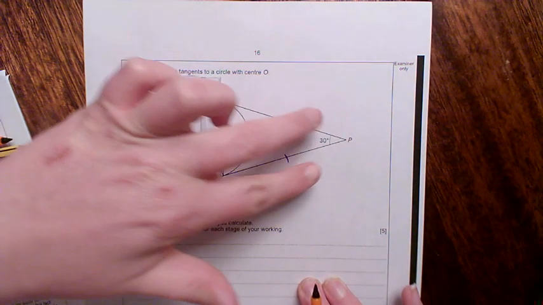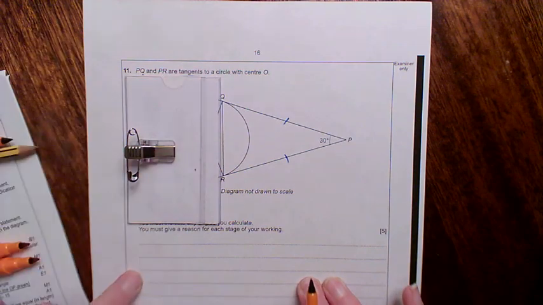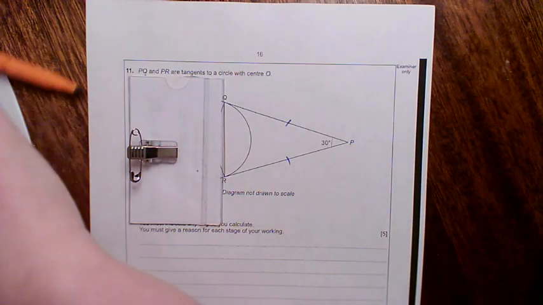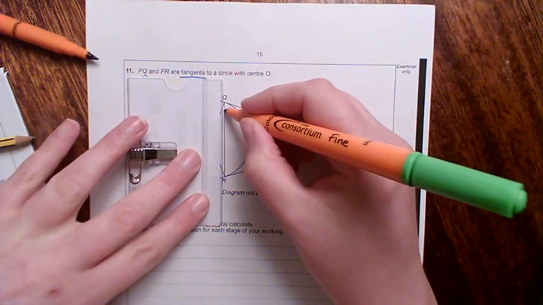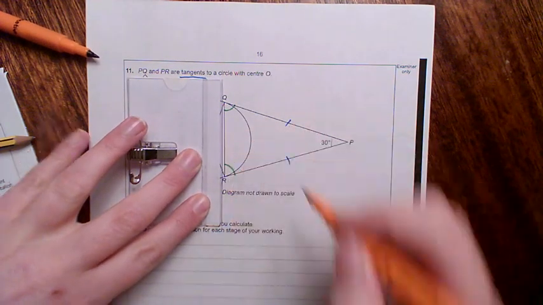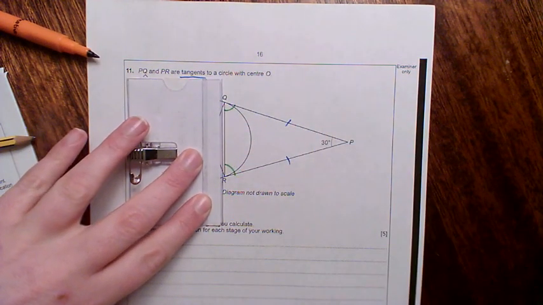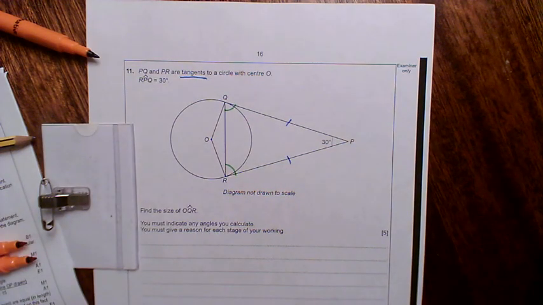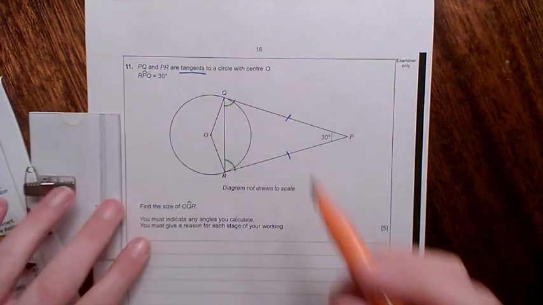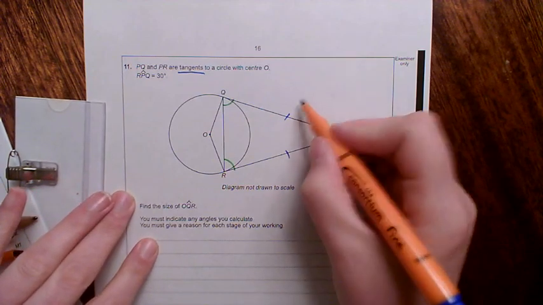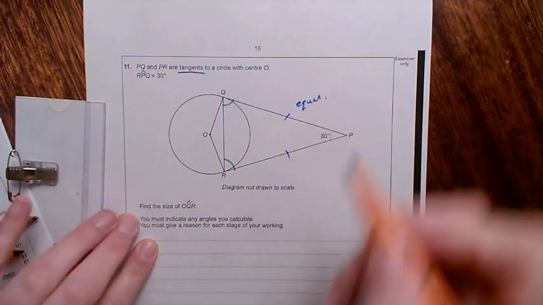Alright, so two equal lengths, but also, if I mark on in green, two equal angles, because that's an isosceles triangle. However, I'll come back to that in a second. So, they are tangents to a circle. I know that they are equal.